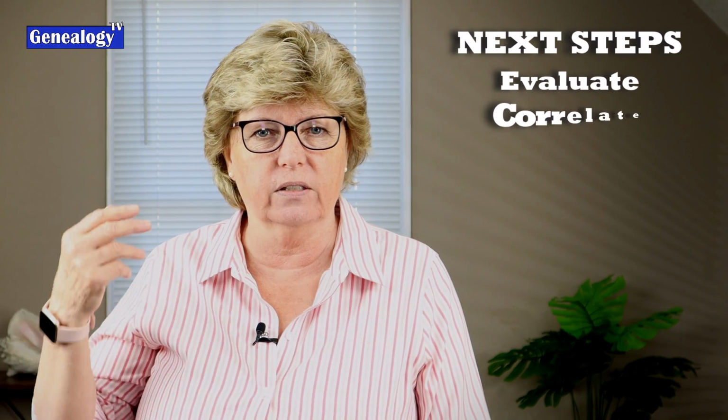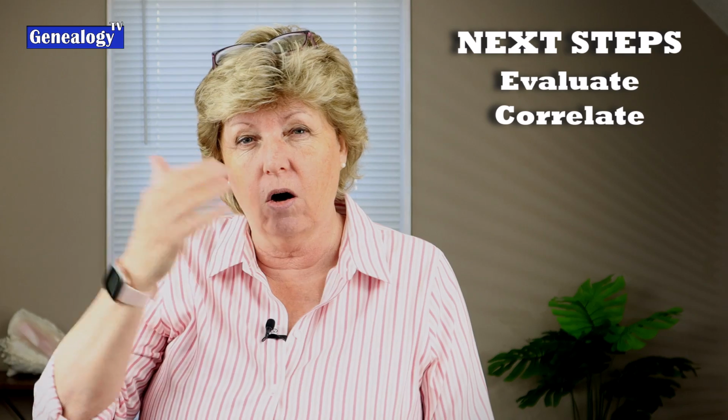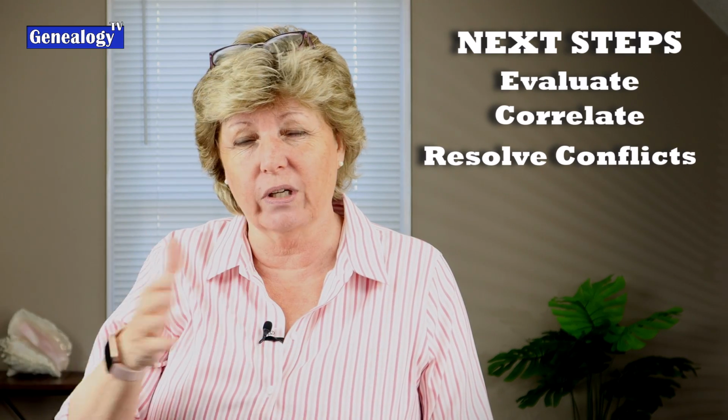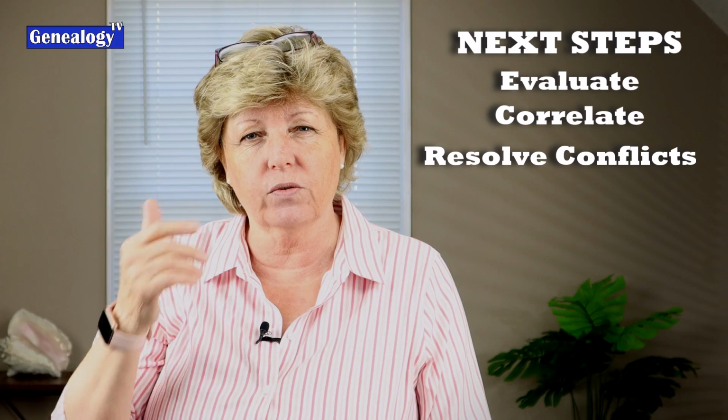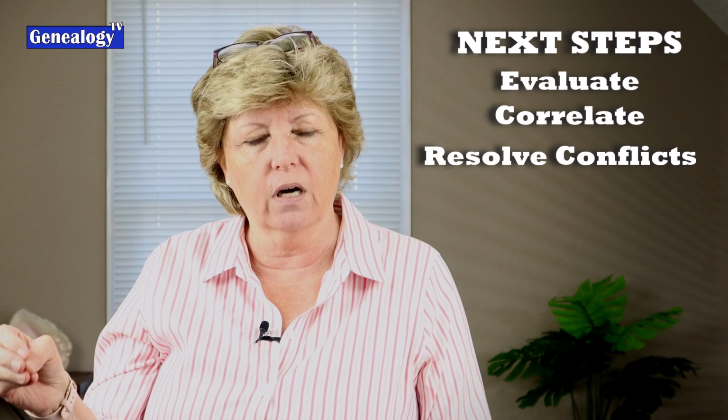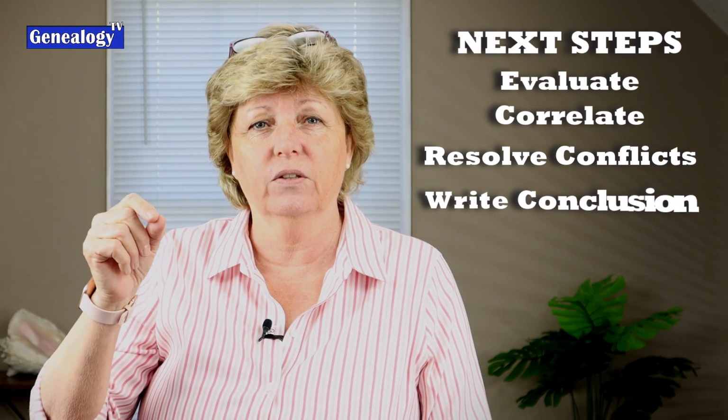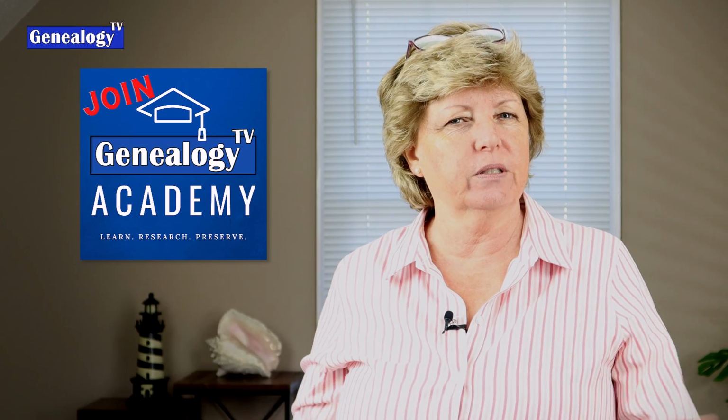So now we've gotten through that whole filing process. What are your next steps now? Your research process is not done, but you would do things like evaluate those documents, correlate your evidence. You want to make sure that all of the conflicting evidence is sorted out. You figure it out through this process that we go through to correlate that evidence and resolve conflicts. Then you're going to write up your conclusions, and guess what? You're going to add it to your research notes. We love research notes around here. So that's a lot of what we talk about at the Academy.